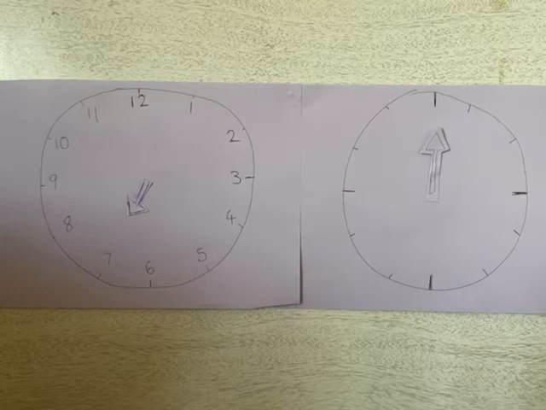So let's look at these two clocks and work out what the time is. Pause the video here and have a think. So the hour hand is directly pointing to the 7, so we can assume that it is going to be 7 o'clock. When we check, the minute hand is pointing directly upwards, so it is 7 o'clock.